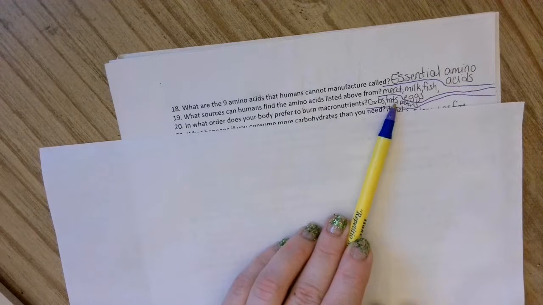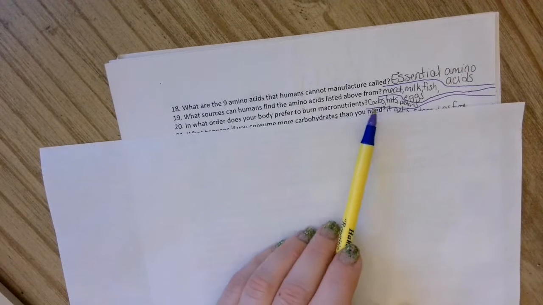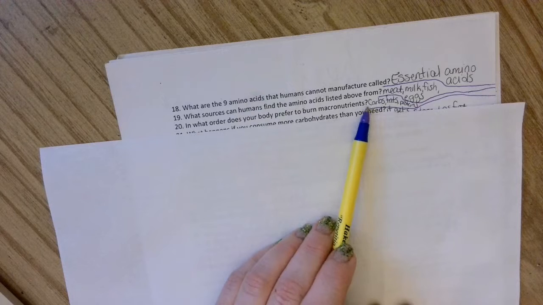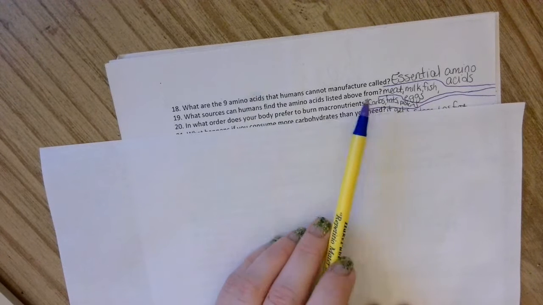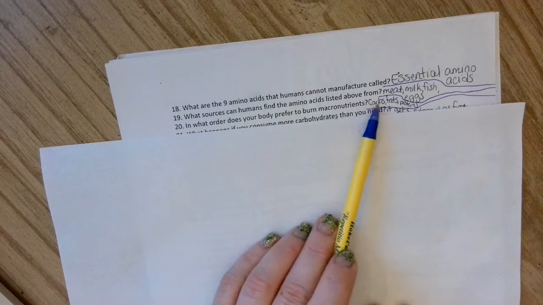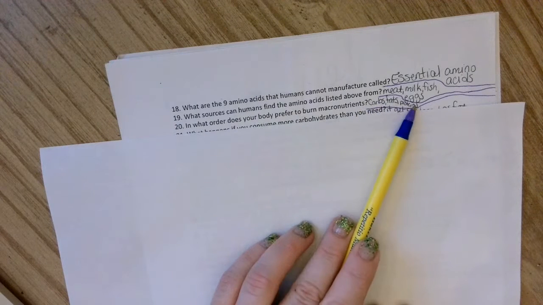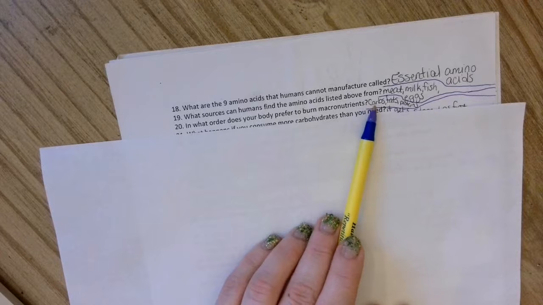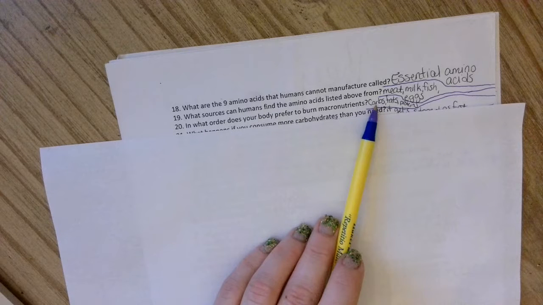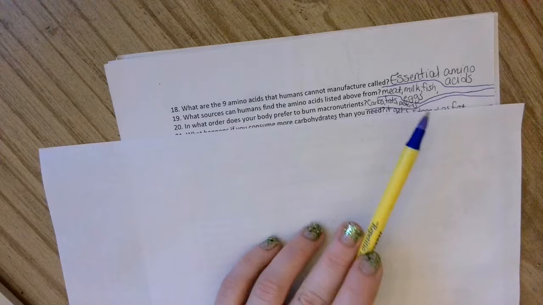And that's when you would lose body fat. If you're wanting to gain weight, then you need to eat more carbs. That way it is not going to burn the fat and the proteins, but it's going to burn the carbs that you're eating. So it depends on what the goal is. But your body burns these three things in that order: carbs, fats, proteins.